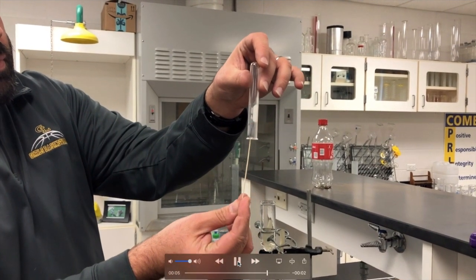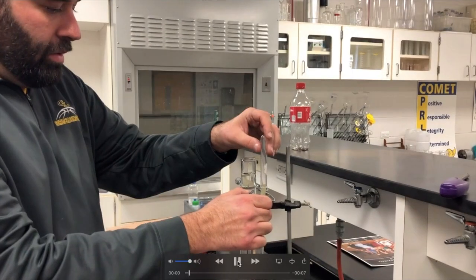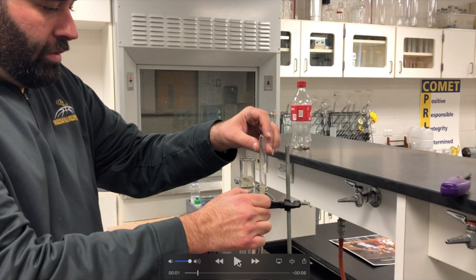Yep, and it was real quick, but you can see we reignited that wooden splint, and that was due to the oxygen that was collected from the Hoffman apparatus. Okay. The final thing that I'm going to show you is what happens when we ignite hydrogen gas. So I'm going to collect the gas from the other side, the hydrogen gas from the other side, and I'm going to ignite that as well.